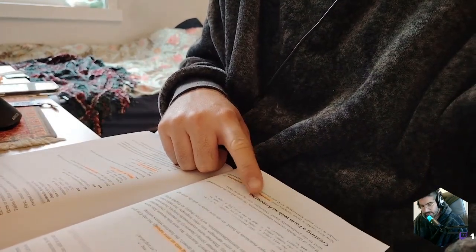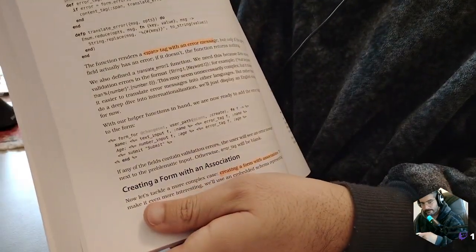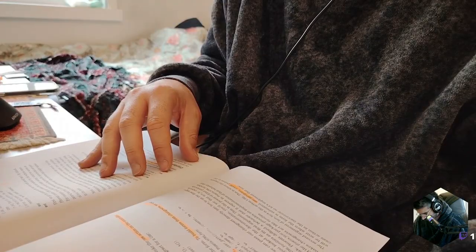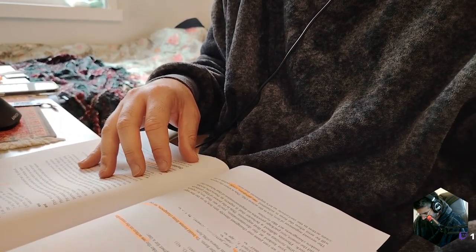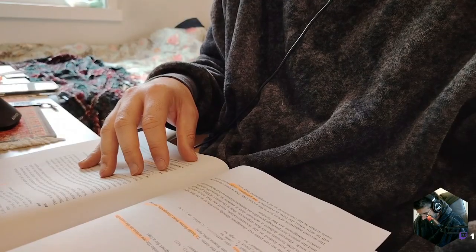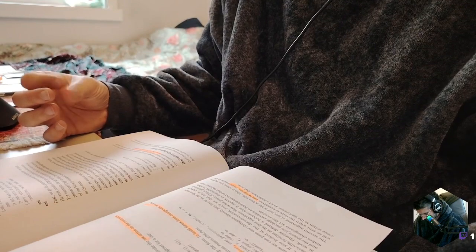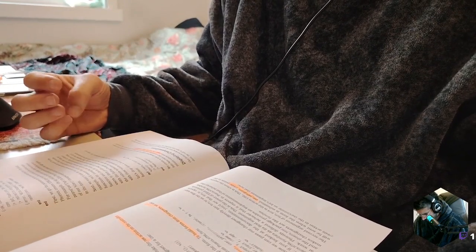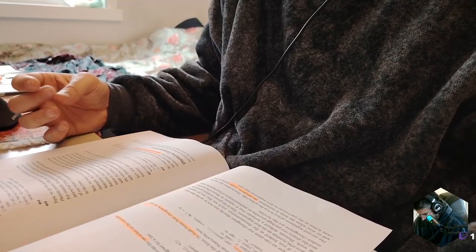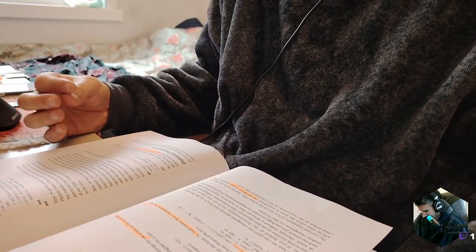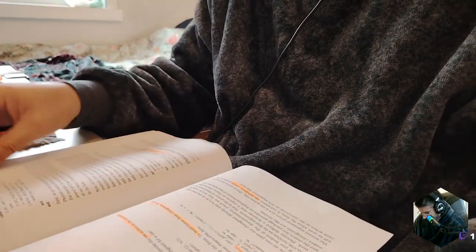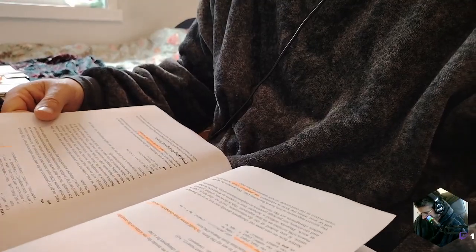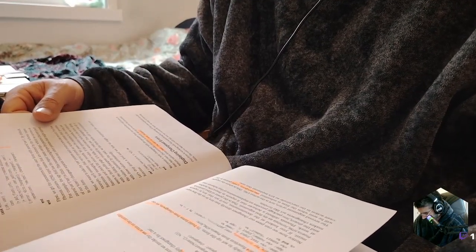Creating forms with an association. The problem that I have with this option is that it's showing how to do it with a controller, not with a LiveView. I think this chapter might be updated.